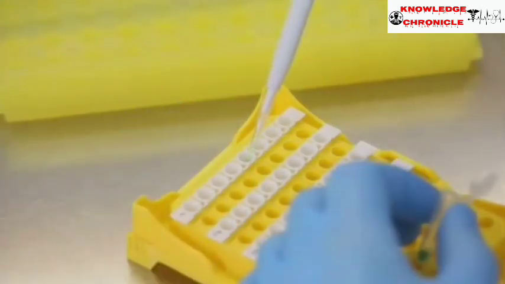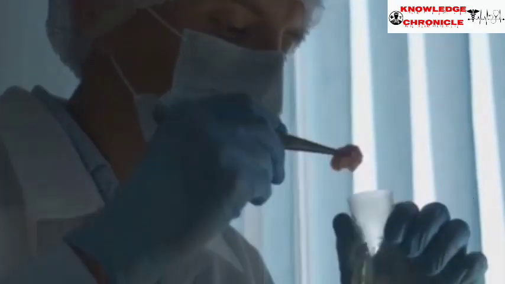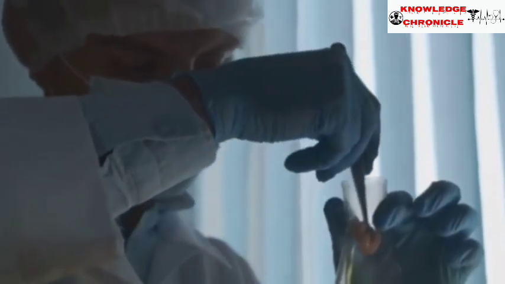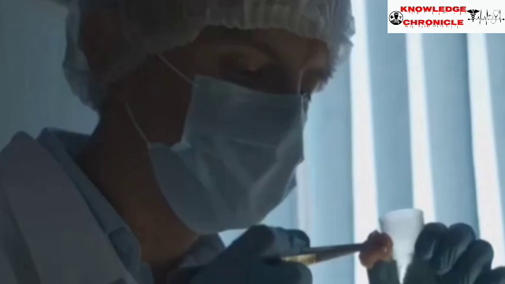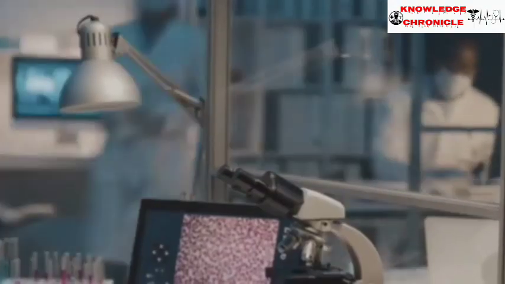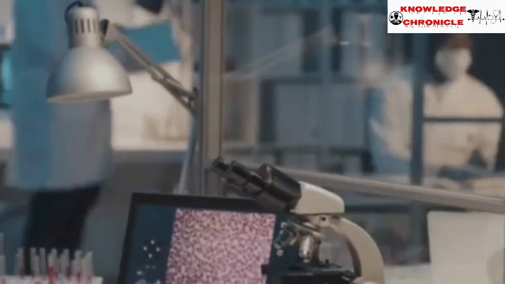We talked about negative regulation, where the repressor blocks transcription. There's also positive regulation, where a molecule like CAP, catabolite activator protein, enhances RNA polymerase activity, but we'll save that for another video. So, what have we learned today?